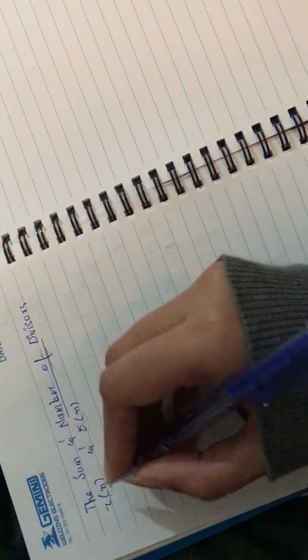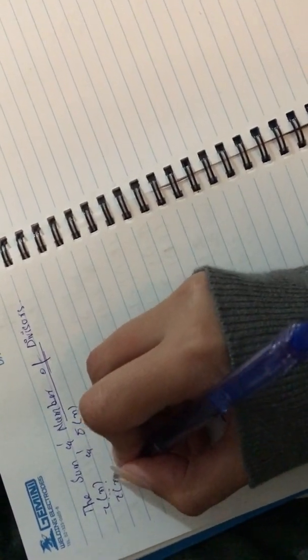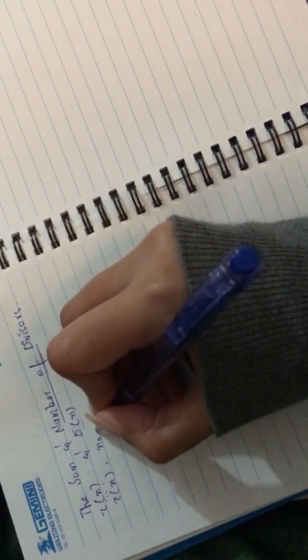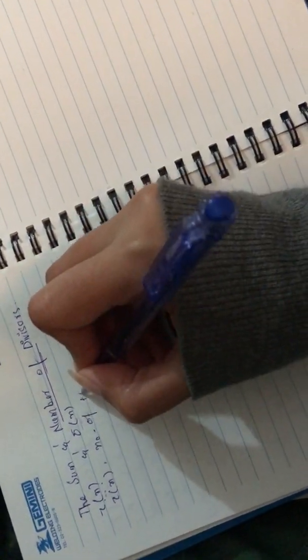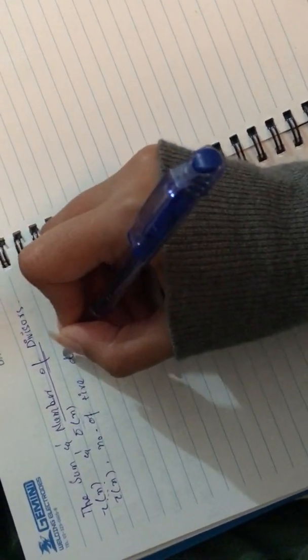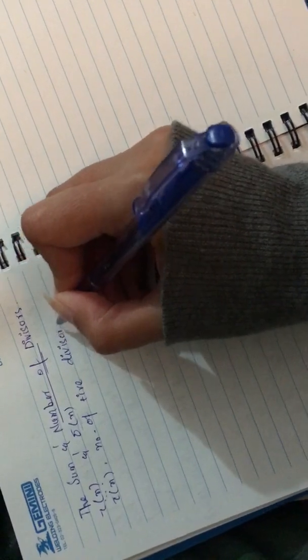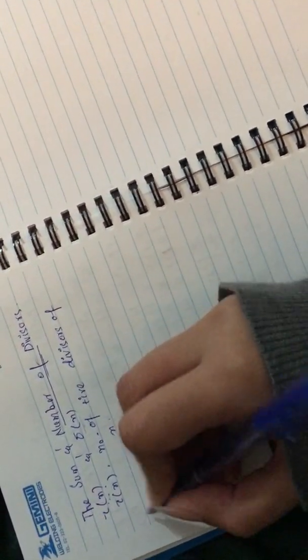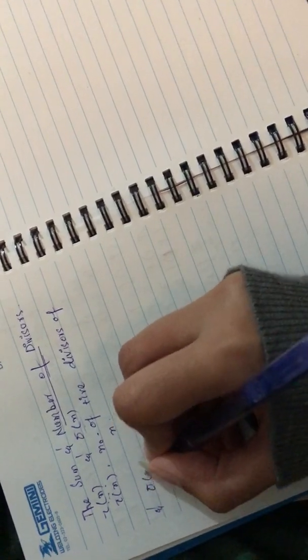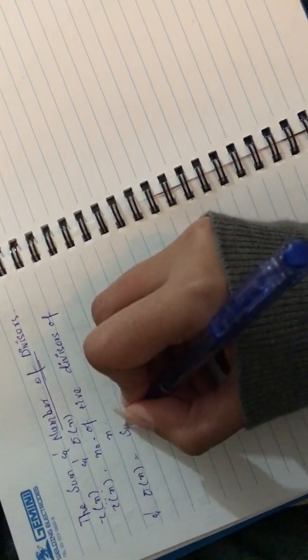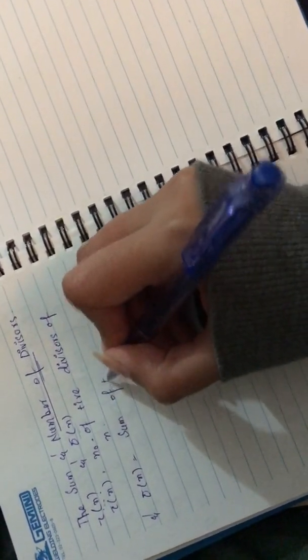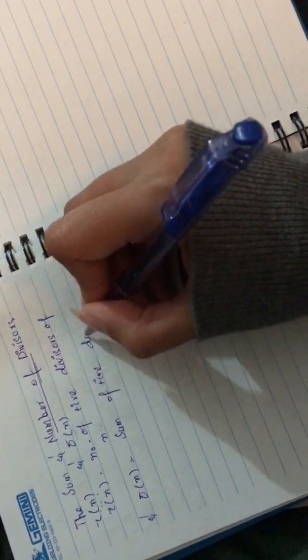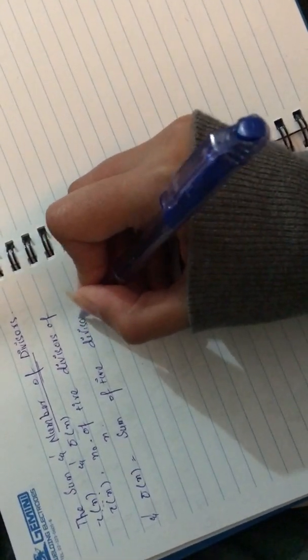So the definition of tau of n is the number of positive divisors of n, and the definition of sigma of n is the sum of positive divisors of n.